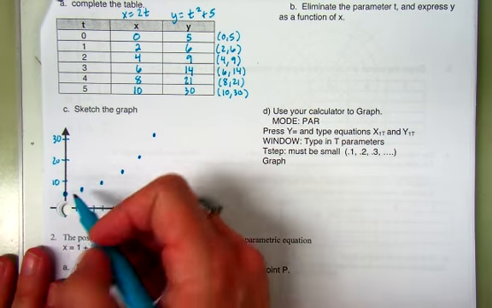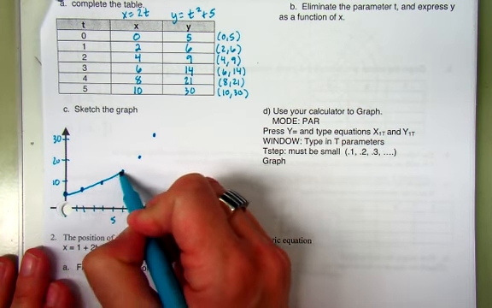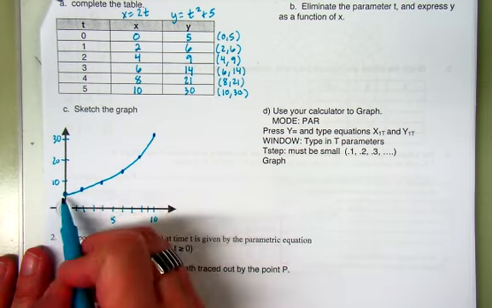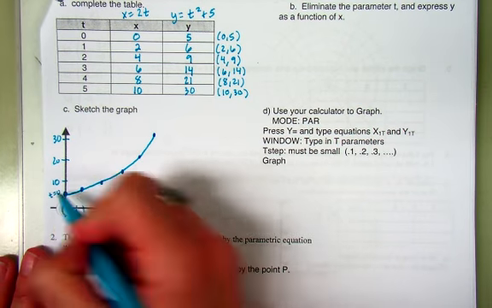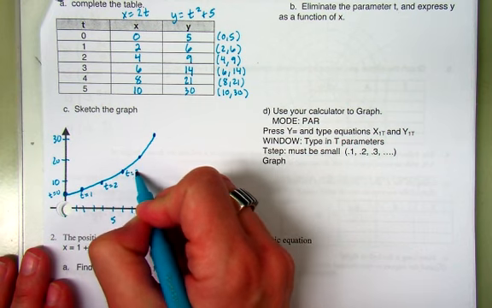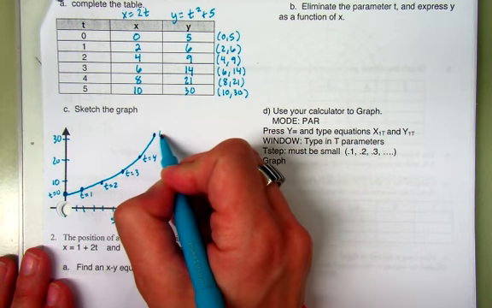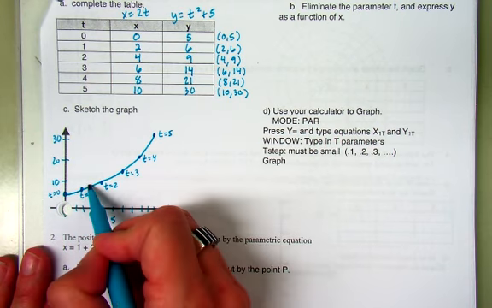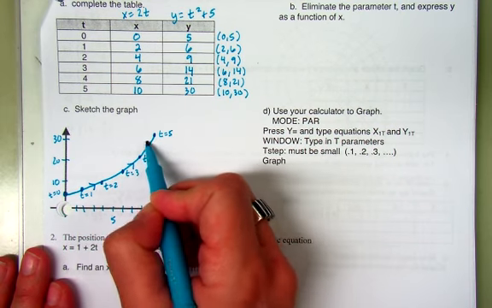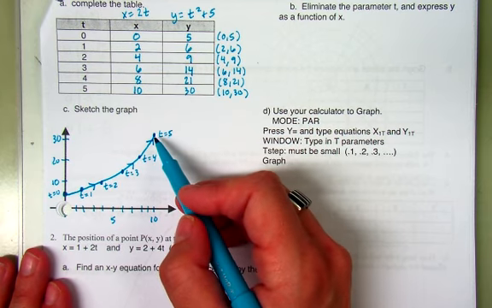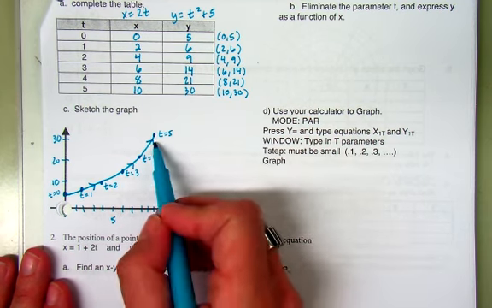for parametrics, you can connect them, okay, but there's a direction, right? Because I started down here at t equals 0, and then I went to t equals 1, and then I went to t equals 2, and t equals 3, and t equals 4, and t equals 5. And so the direction starts at 0 and is moving this way. So I put arrows on my graph. So parametrics, when you graph them, need to have some arrows along them to show which direction.